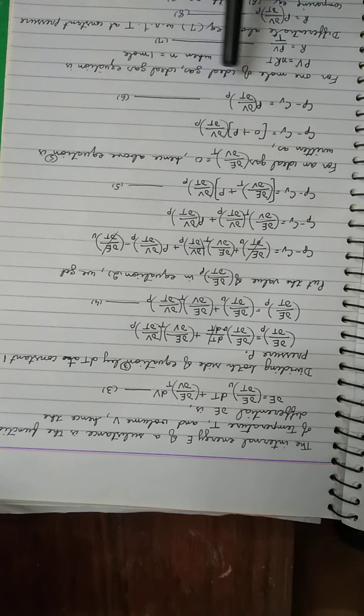Now look at equation number 6 and equation number 8. These two values are the same. They will be cancelled with one another when we compare equation 6 with equation 8, and the remaining result will be Cp minus Cv is equal to R. Hence proved.